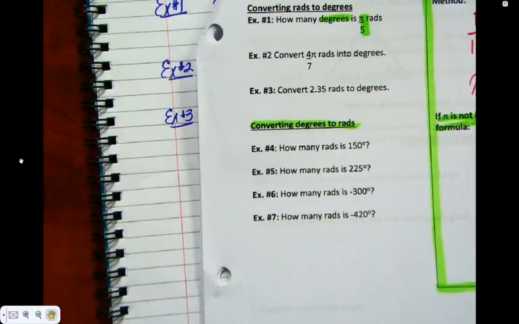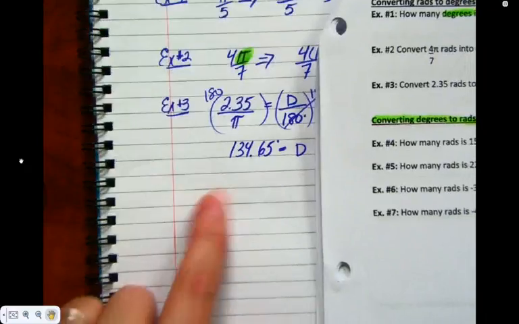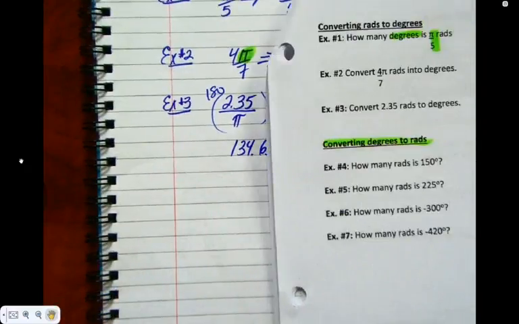Say 2.6. Tell me logically, where did you come up with that? From our last example, which was 134.65, and that was 2.35. This one's a little bit bigger, so you know that's great logic. Anybody use different logic to come up with an estimate?